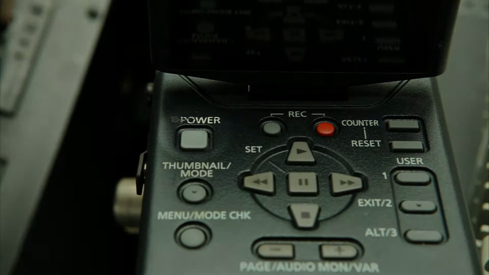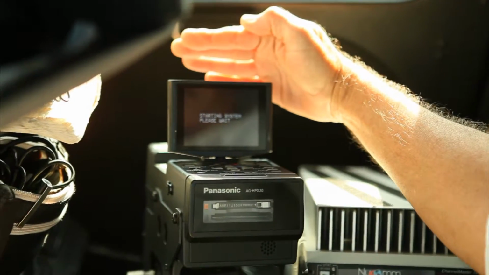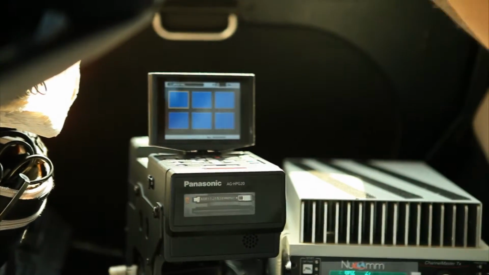Find the square power button at the upper left of the control array on the deck. Depress and hold for a count of 3. Remove the finger and see the powering up message on the screen. You'll see the Edits menu screen appear.